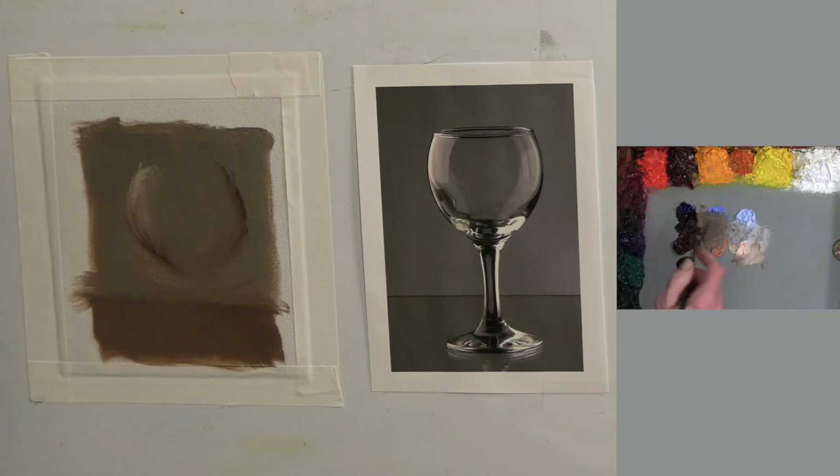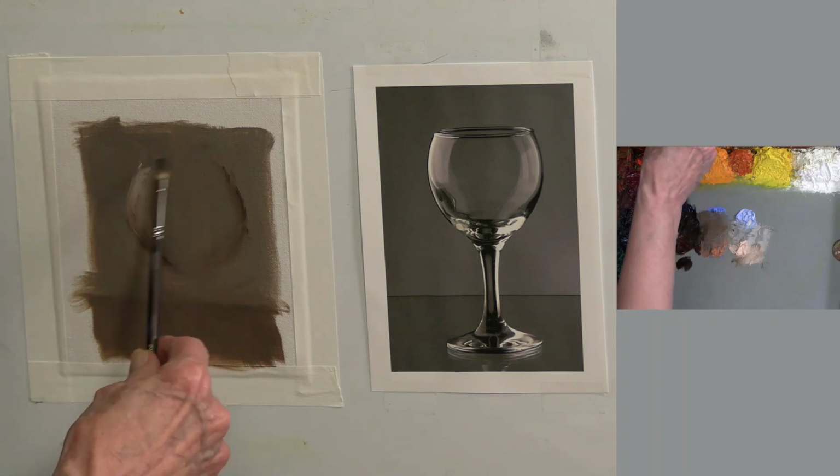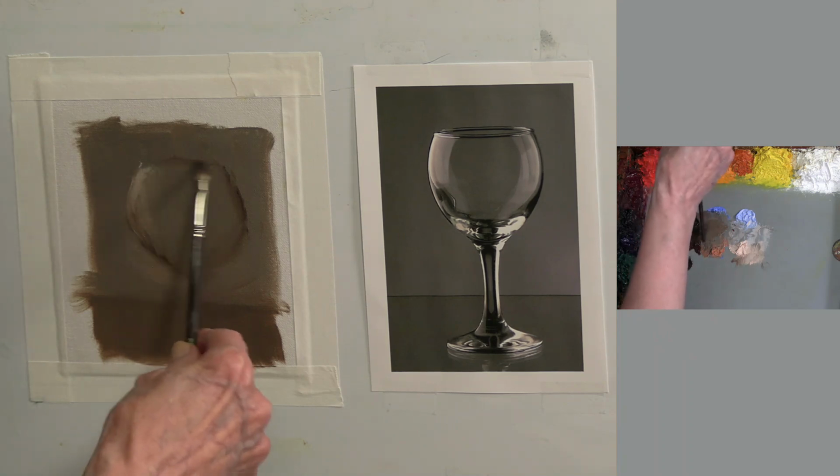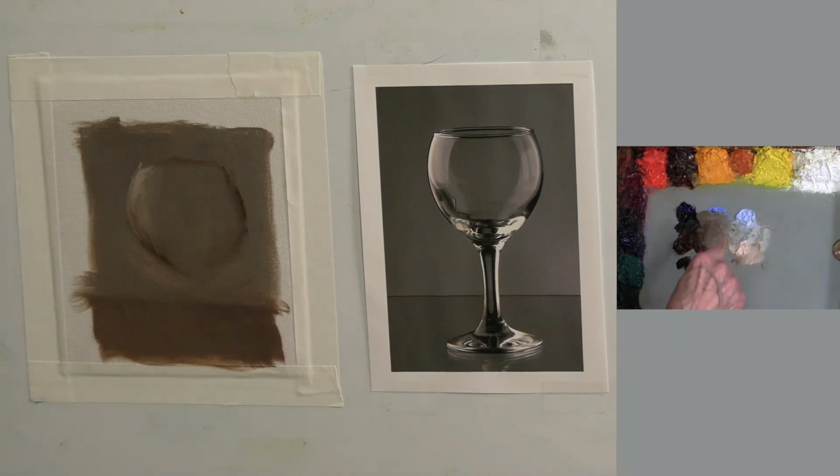All right, now let's see, we need that dark. So let's get an edge. Let's get a little bit of that dark on the tip of that, right there. Okay, it looks a little warmer than what I'm looking at, so I'm going to cool it down just a little bit. Didn't get quite desaturated enough, but that doesn't matter.